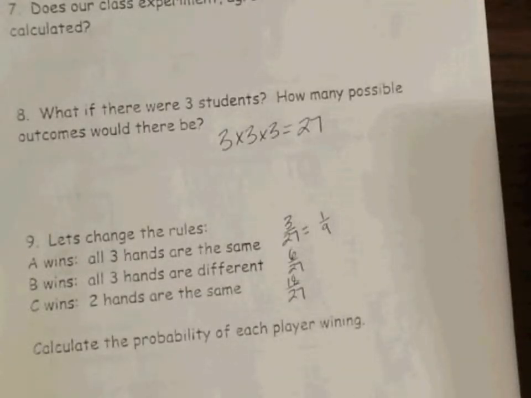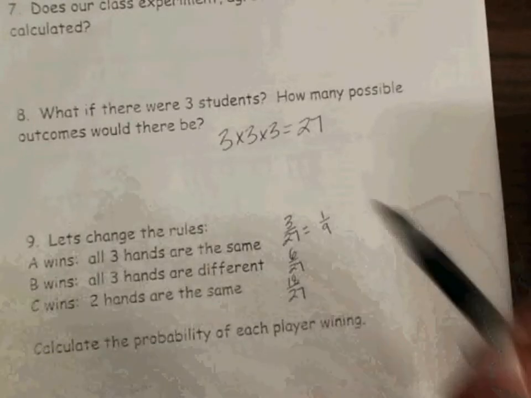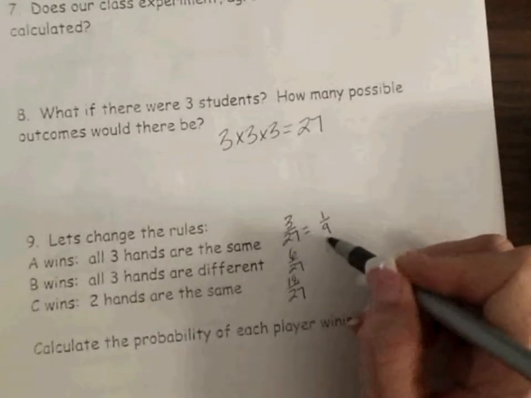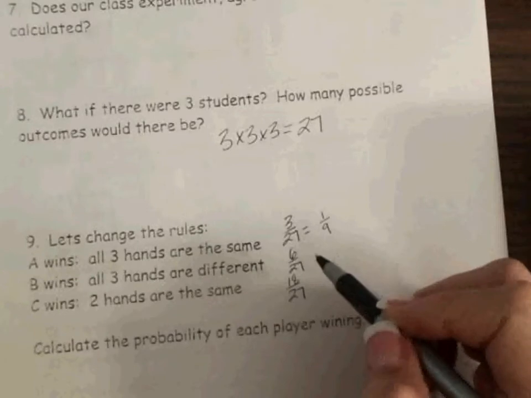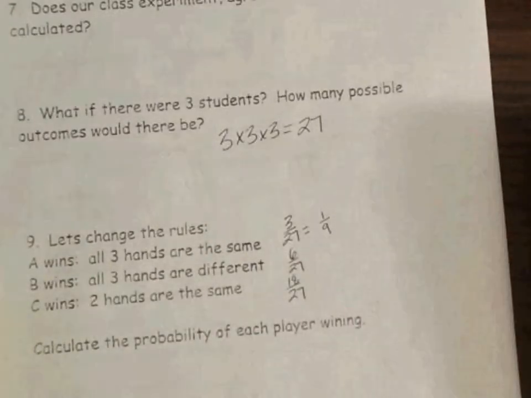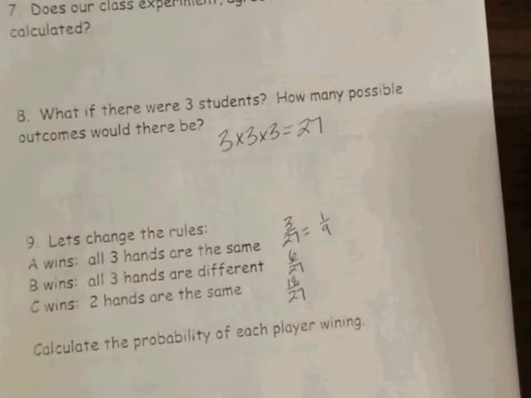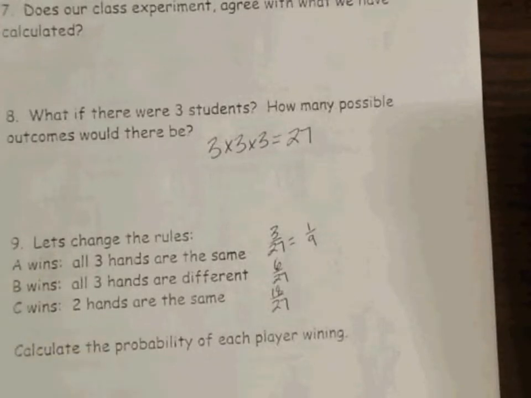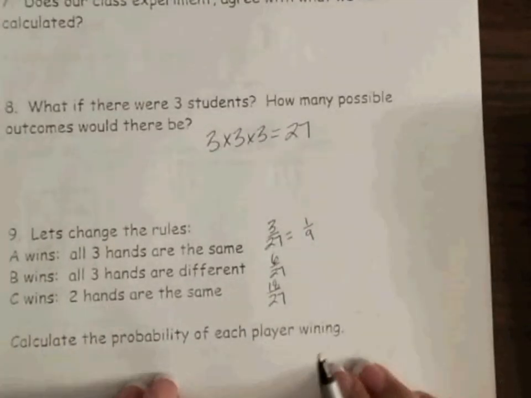So calculate the probability of each player winning. That's what we did here. So player A would be 3 out of 27, or 1 out of every 9 times. Player B would be 6 out of every 27, and player C would be 18 out of 27. So if they change the rules, I would definitely want to be player C.